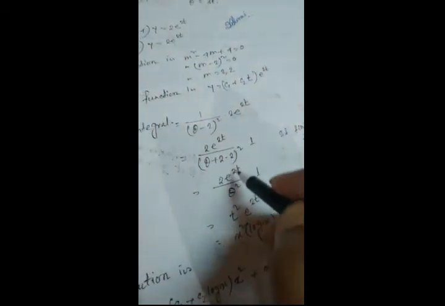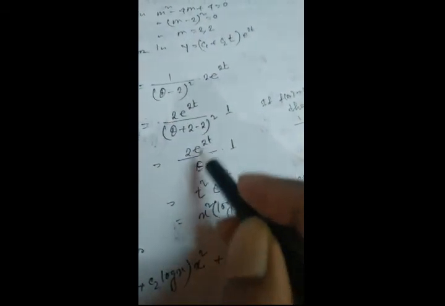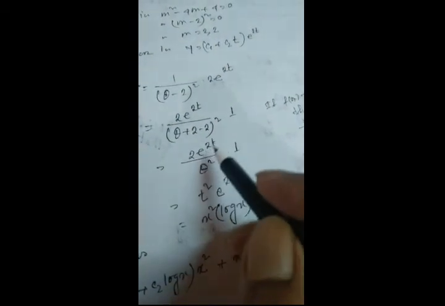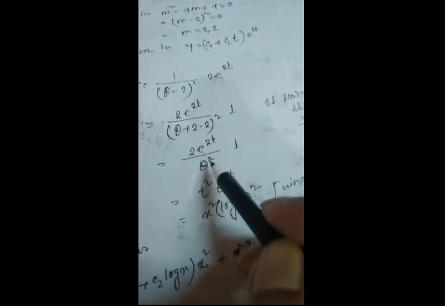Now there is an operation on 2 e to the power 2t, so only the term 2 e to the power 2t by theta square into 1 is left.